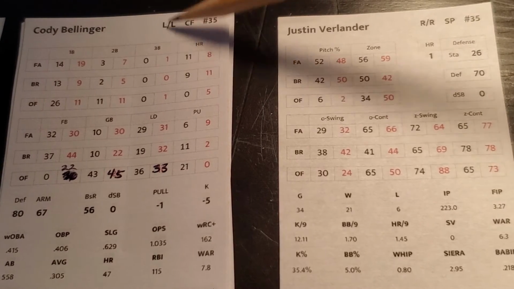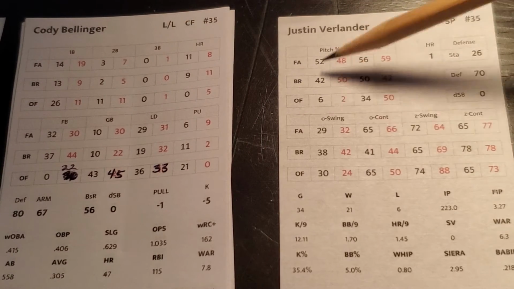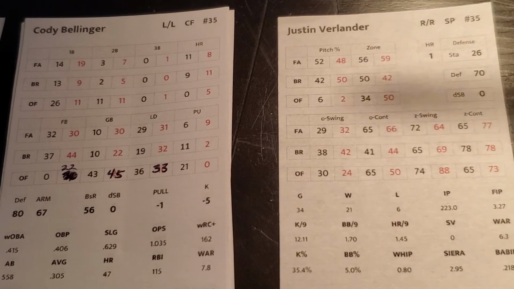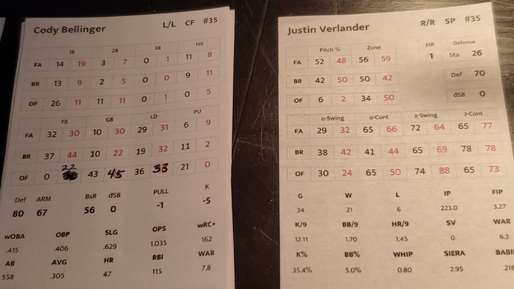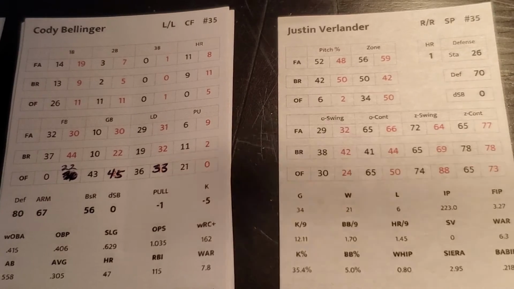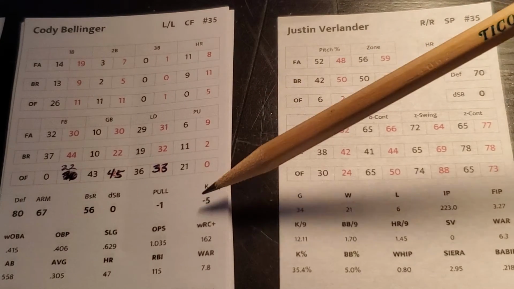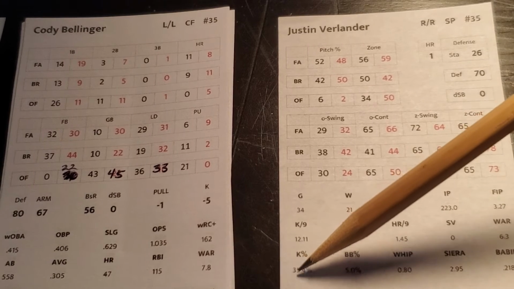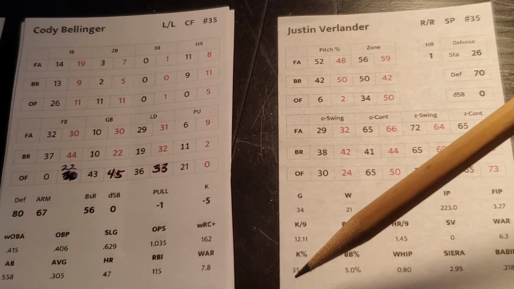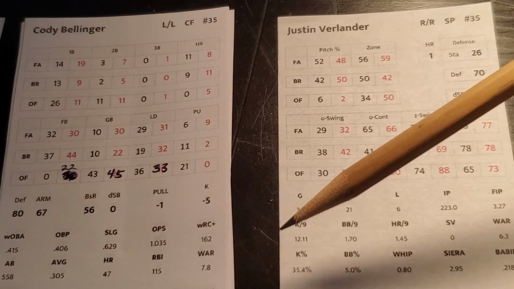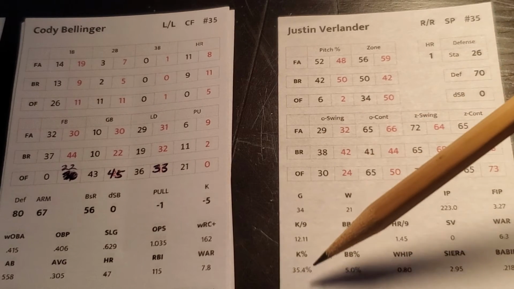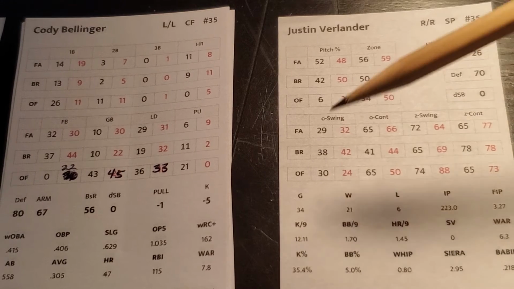We have a lefty here, Cody Bellinger. So again, we're looking at the black numbers. It's a 71. 71 is going to be a breaking ball, and a 19 is going to be in the zone. So breaking ball in the zone, we have a chance now for an automatic strikeout because it's the first pitch of the at-bat. Now, Bellinger has a -5 on his K value, so that brings us from 35 to 30. So on this next roll, anything 1 to 30 is going to be an automatic strikeout. The roll is a 67, so no auto K.